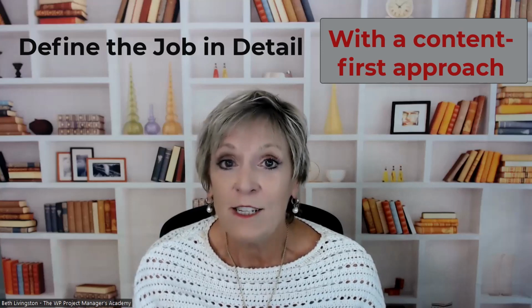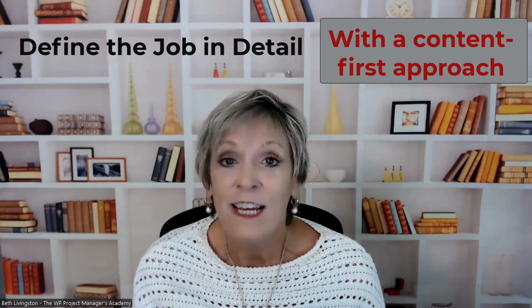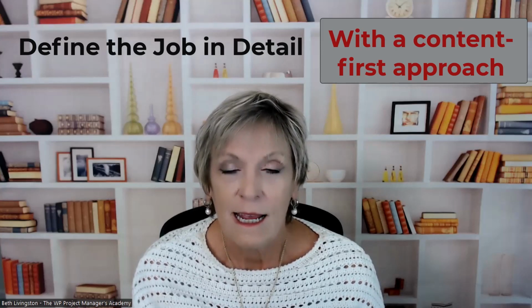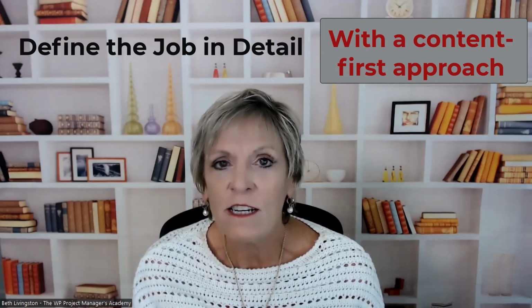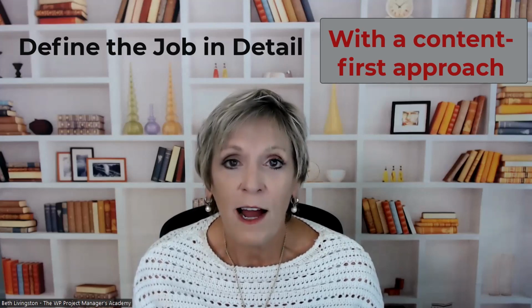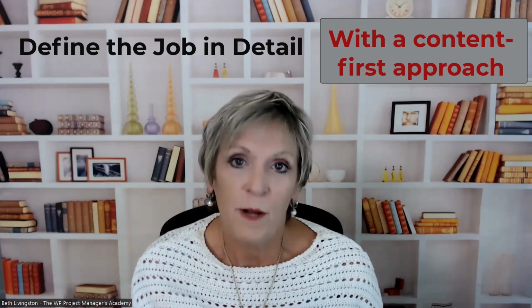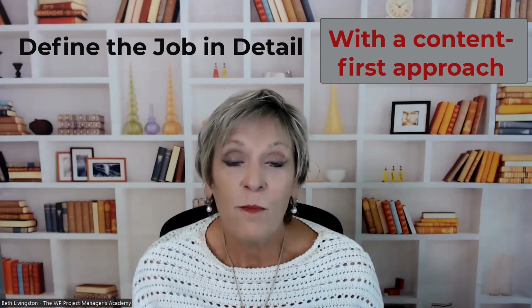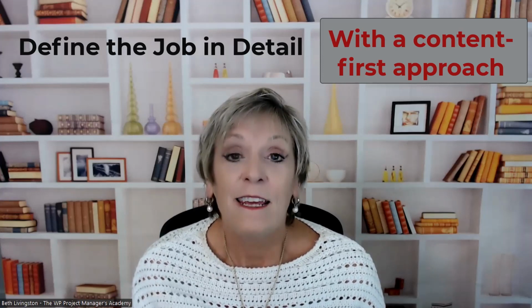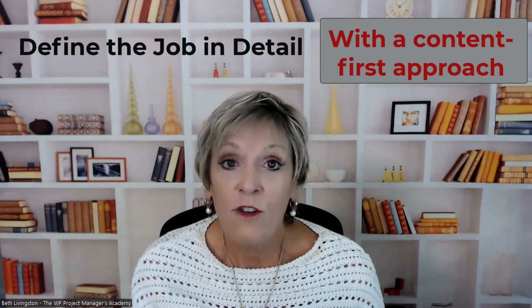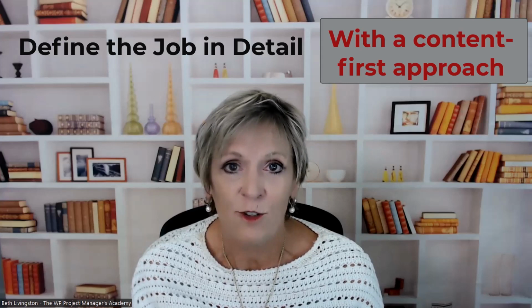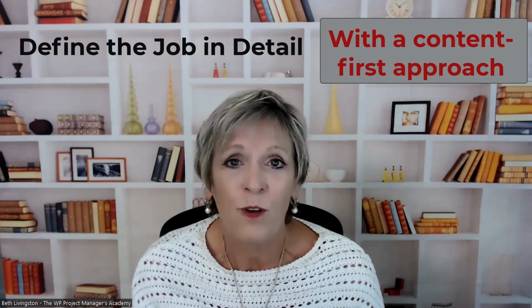Now, the first place that you start defining the job in detail is in the pre-proposal meeting. This is where you're going to gather just enough information so you can provide an estimate and a proposal. And the deliverable from that activity is your project brief. Then you should take that project brief back to the client and say, did I get the details? You've got to get the basics right before you even start.